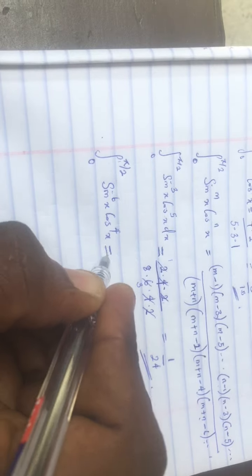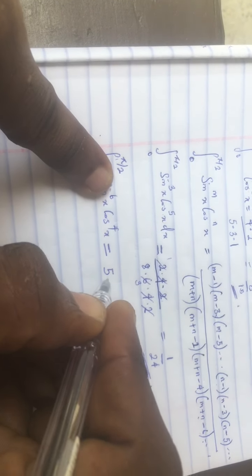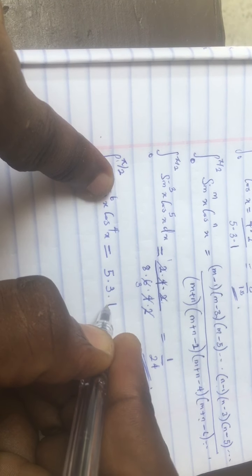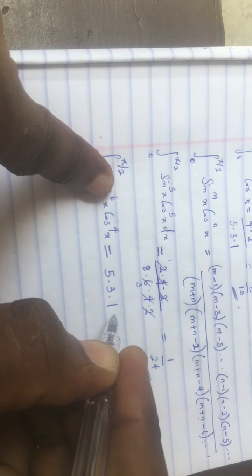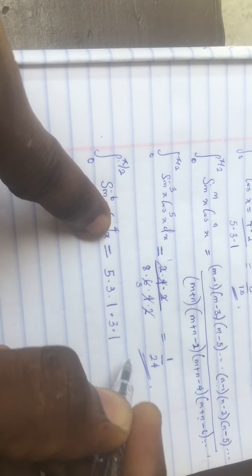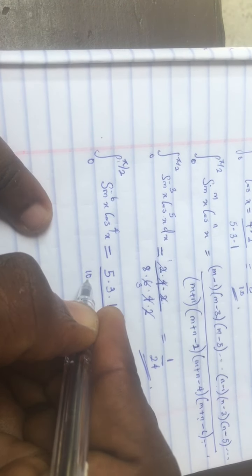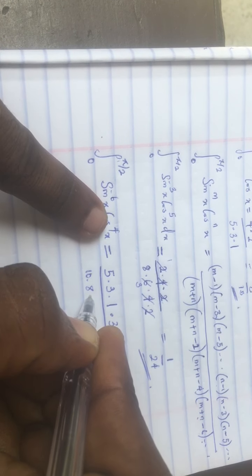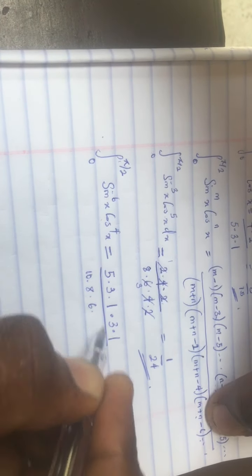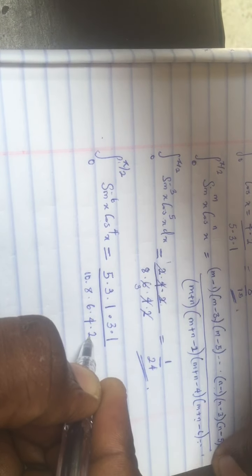To solve this, it is the same thing as m minus 1, 5, m minus 3, that will be 3, m minus 5, 1, m minus 7, that's a negative number, so you stop here, times n minus 1, 3, n minus 3, 1, n minus 5, you have a negative number, so you stop there, over m plus n, 10, m plus n minus 2, 8, m plus n minus 4, you have 6, minus 6, you have 4, minus 8, you have 2, minus 10, you have 0, so you stop here.